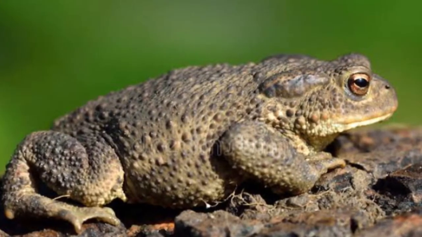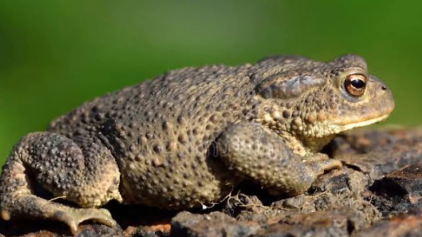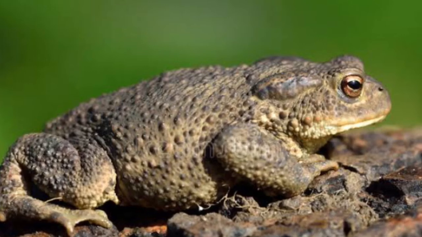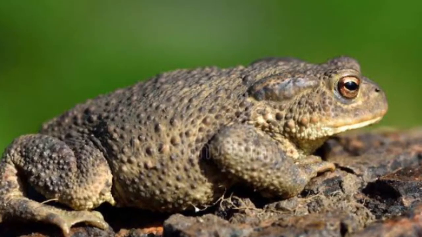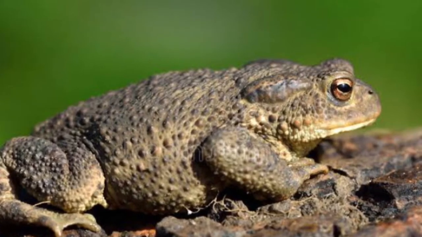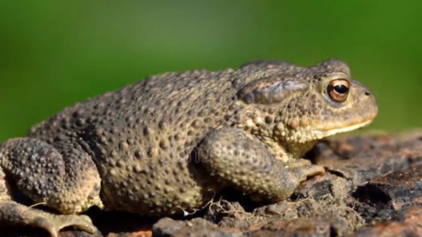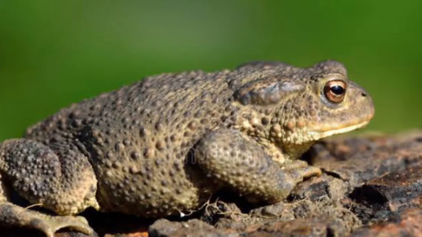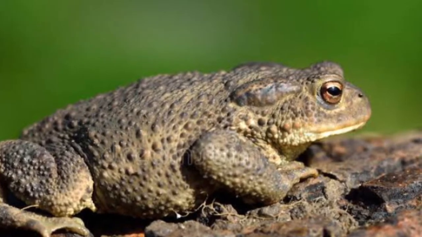You should know that toads breathe through their skin as well as their lungs. When a toad is inactive, the skin usually absorbs enough oxygen to meet its needs. Air enters the toad's mouth through its nostrils, and by raising the floor of its mouth, the toad forces the air into the lungs.